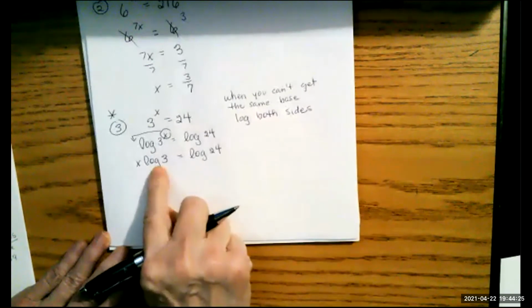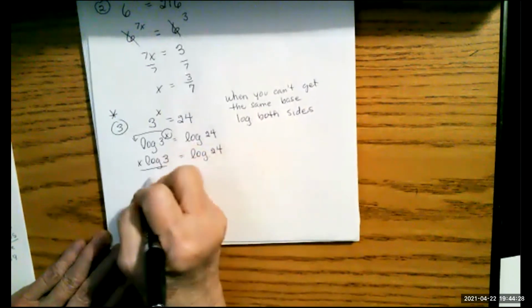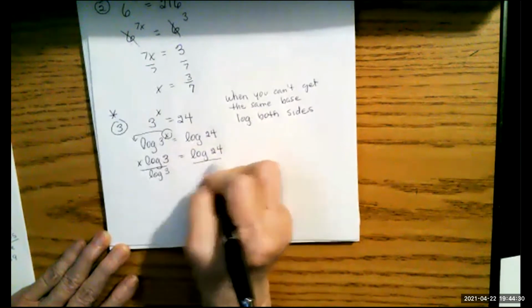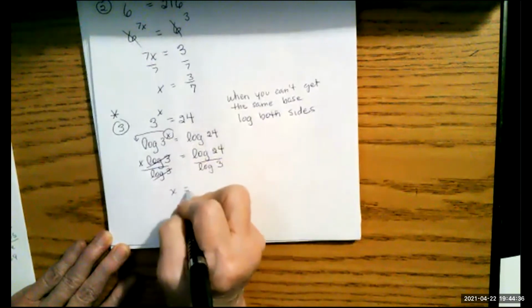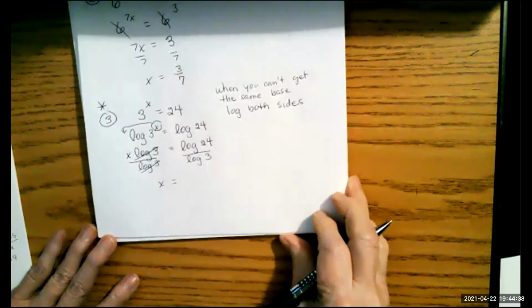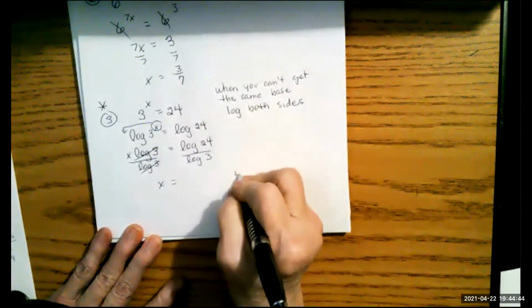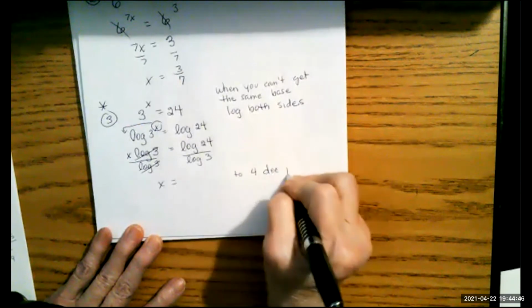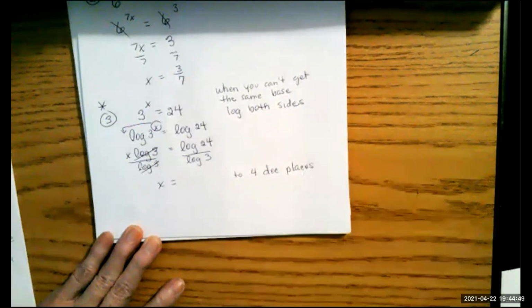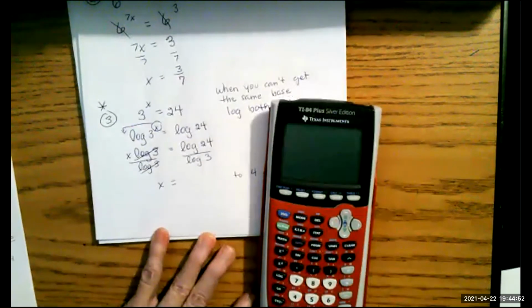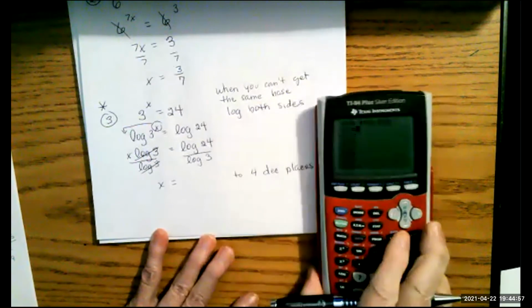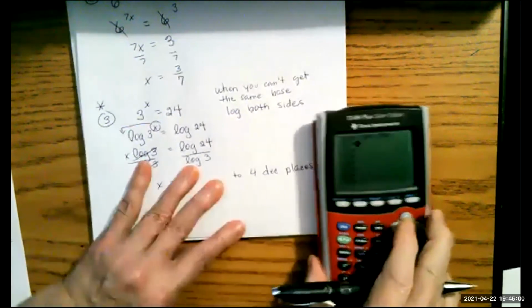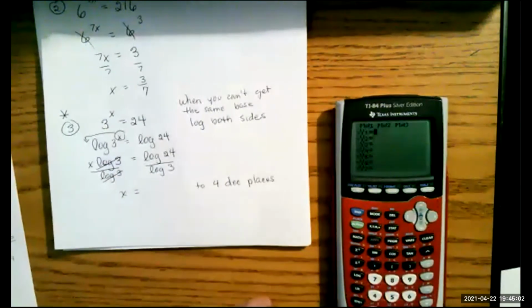Now remember, log 3 is just a number. So I'm going to divide out log 3. I'm just trying to save myself some time so that I won't have to spend so much time in the calculator. All right, now I grab my calculator, and this one, they will say to 4 decimal places. So grab your calculator and see, we're moving to equations because we're getting ready to do some application problems, but we had to learn those rules first.